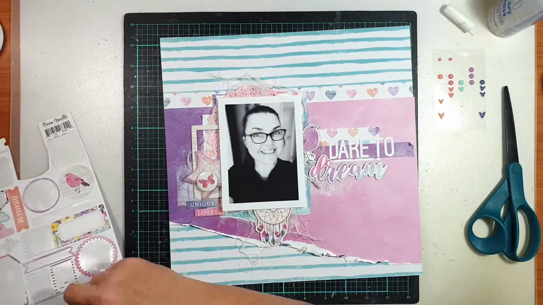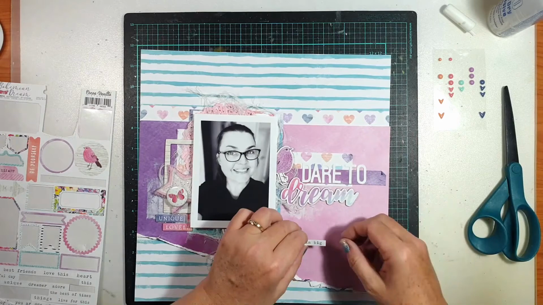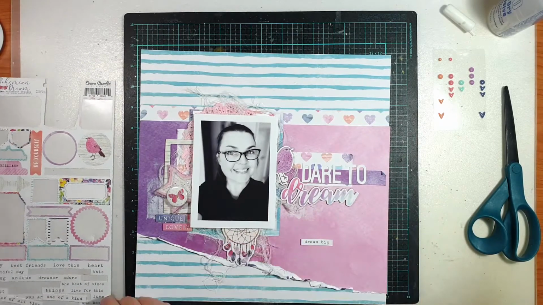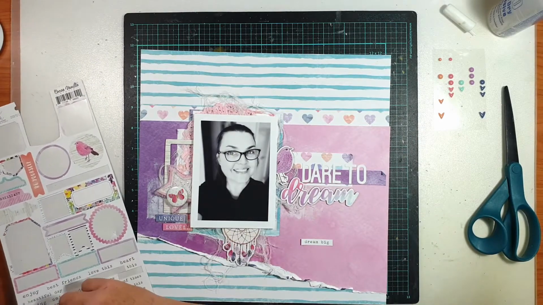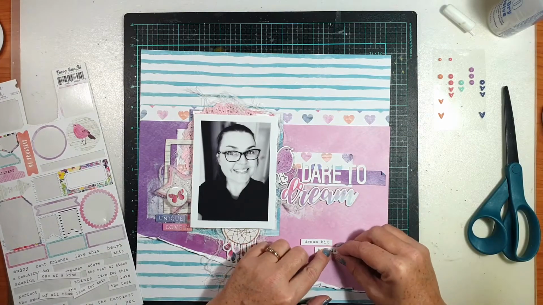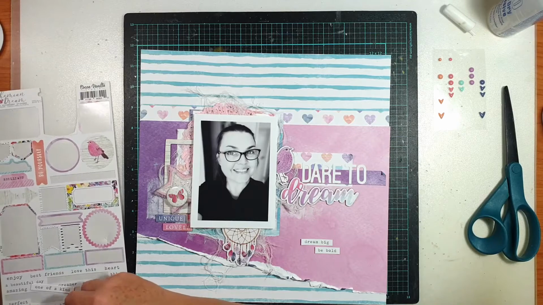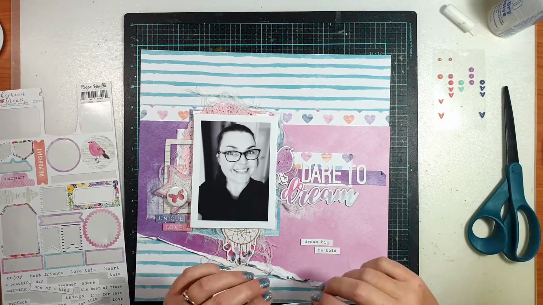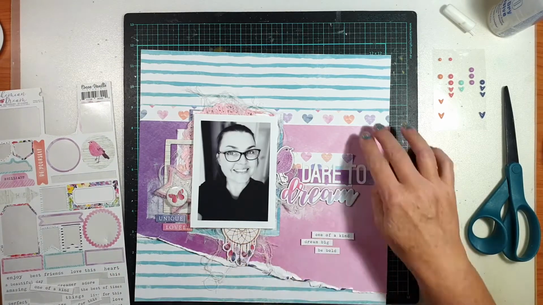Hooray! Please tell me I'm not the only one who does a little dance of joy when they're able to finish off an embellishment sheet like that, be it chipboard or stickers or enamel dots or whatever it is. When you get to the end of something, it's quite an achievement and one worth celebrating.